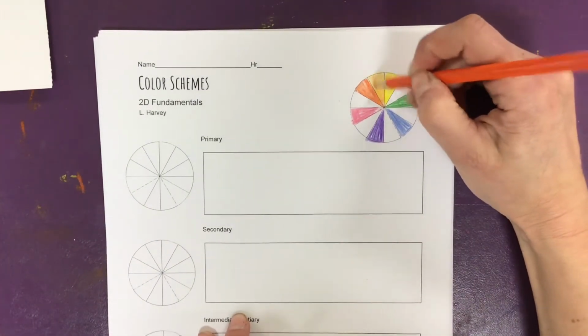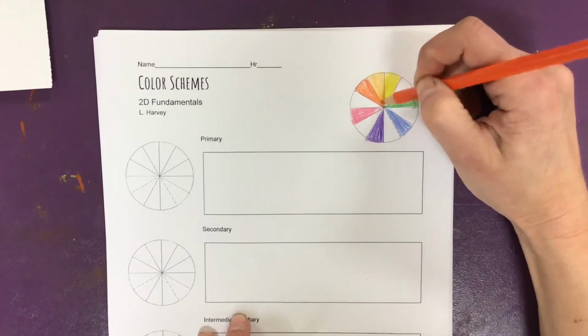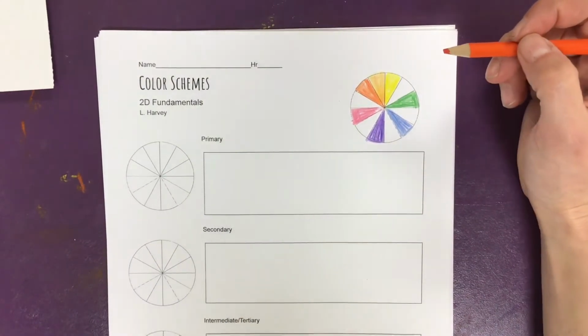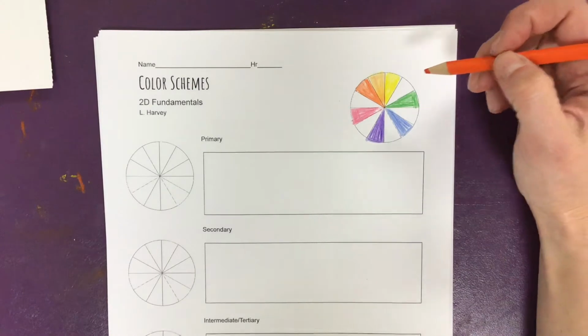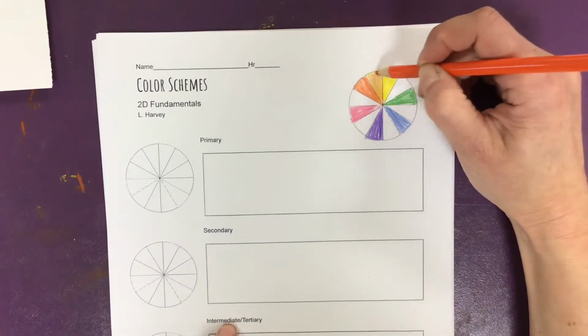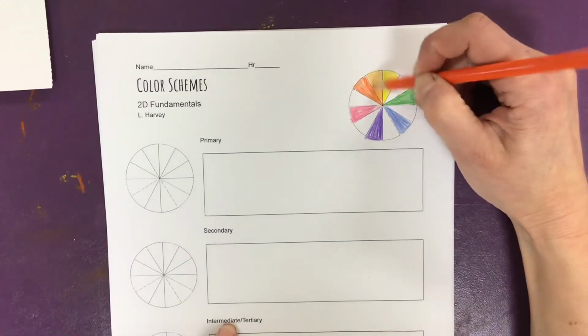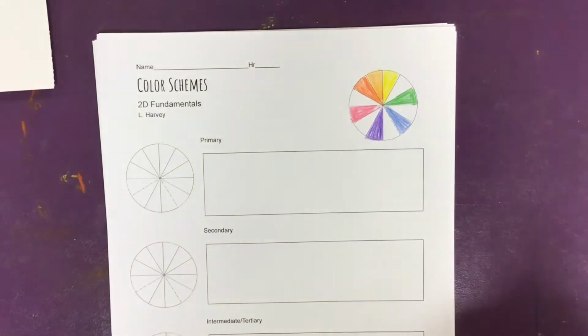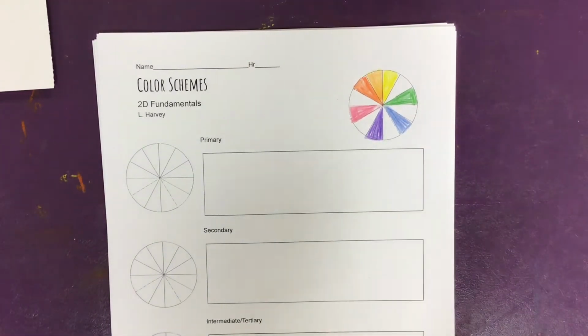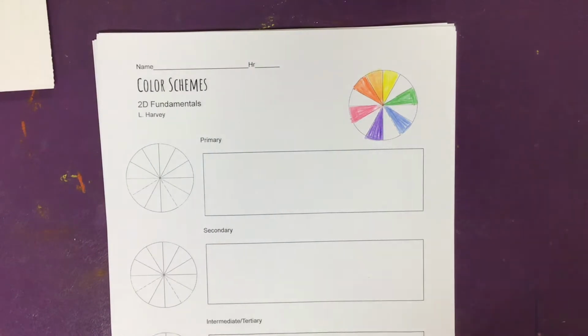Now for this next, I'm going to call this a mega project because it is a big project. We're not going to be working with colored pencils. We're going to be working with paint. So there's pros and cons to that. It'll be a little easier, a little bit harder to mix in different ways. Okay, I'm just going to time lapse this and finish up my color wheel.